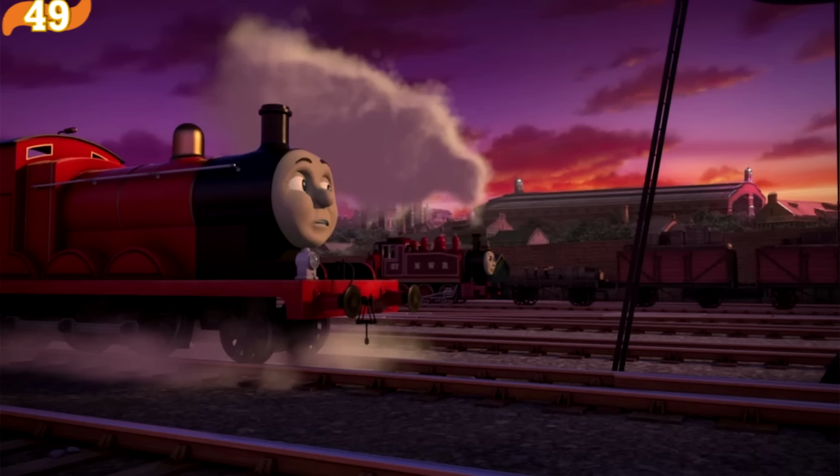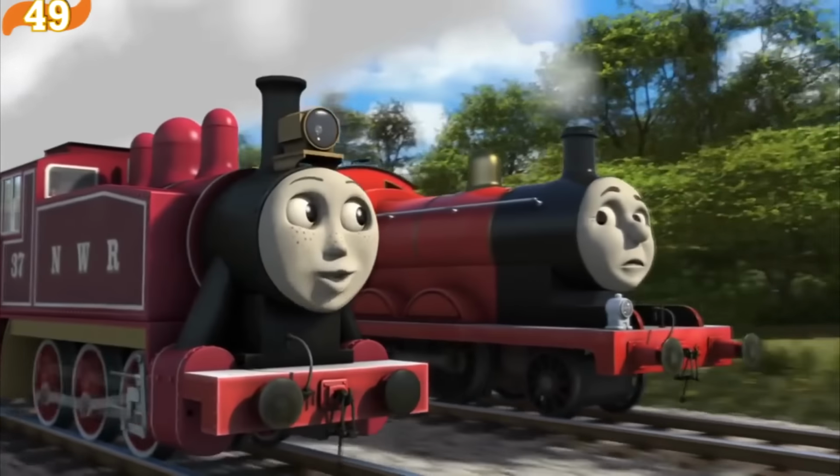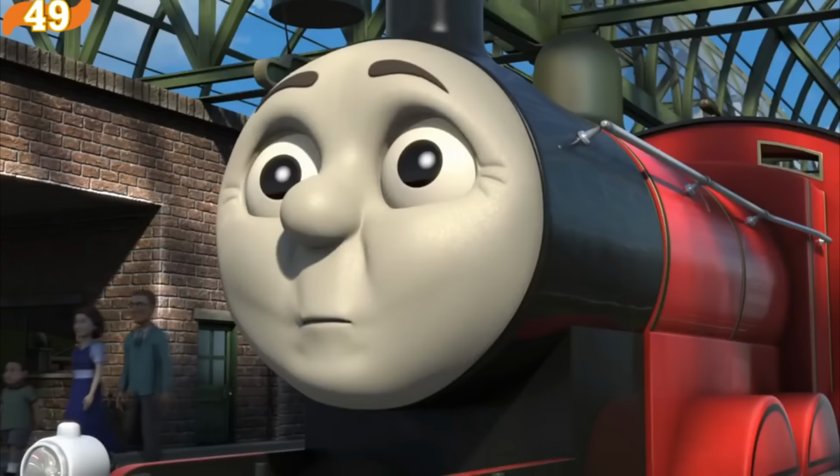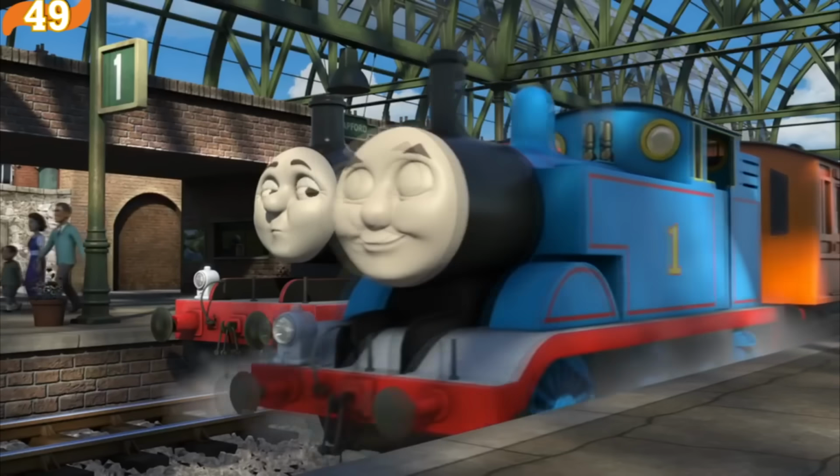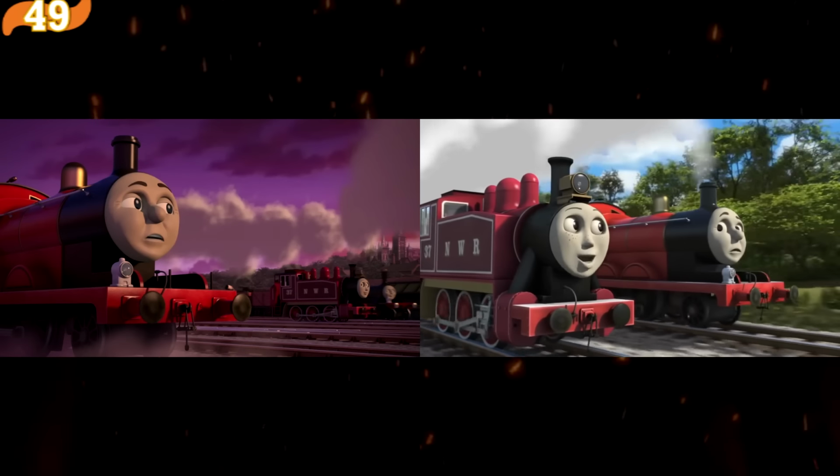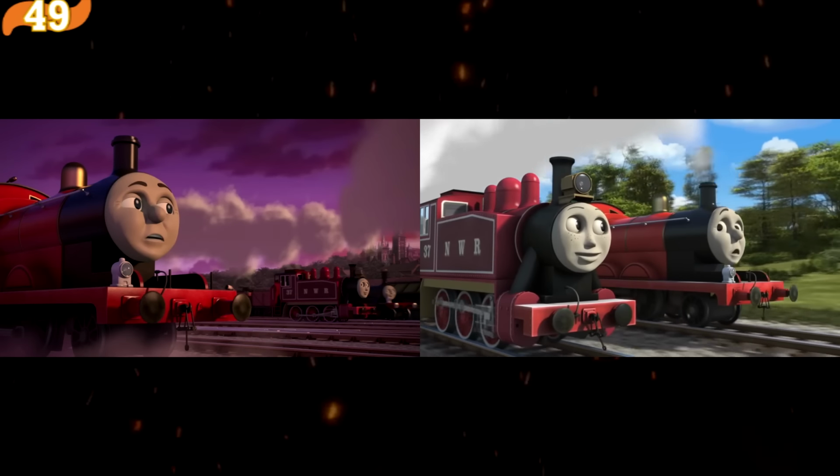This scene with James and Rosie also creates a continuity error with Series 21, because in the season, James has no idea that Rosie is red, thus making this scene with Rosie and James a glaring continuity error.